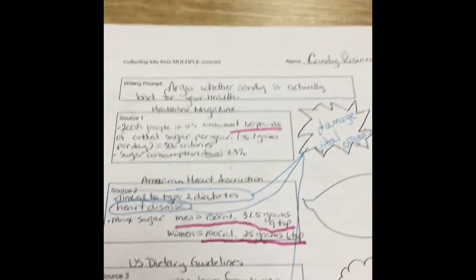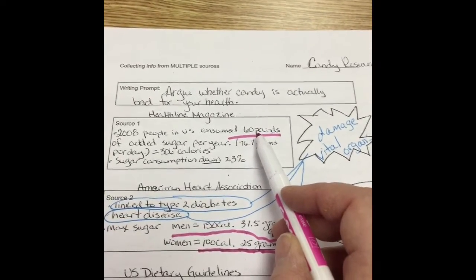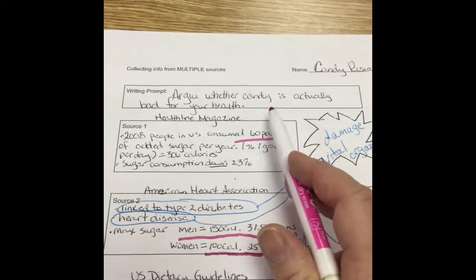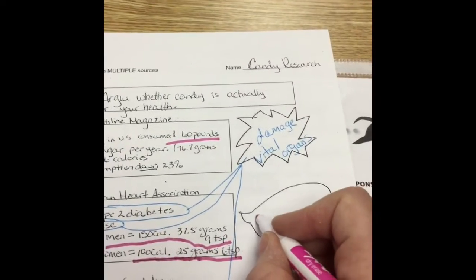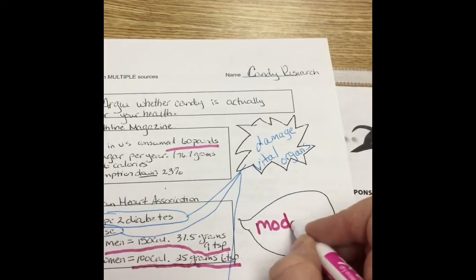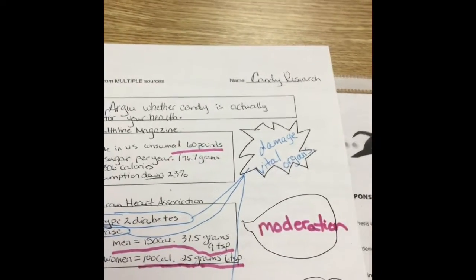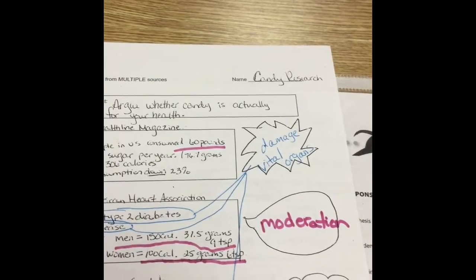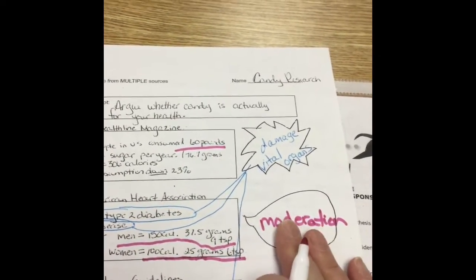And it makes me think, you know, yeah, we're consuming way too much sugar. And it is bad for me, but they're not saying that I can't have it at all. They're saying that I need to use moderation. I need to not overeat sugar in order to stay healthy. So this body paragraph would be about using sugar in moderation so I don't hurt myself and damage my health.